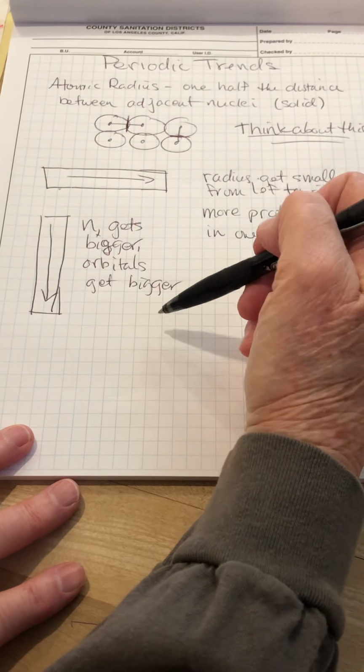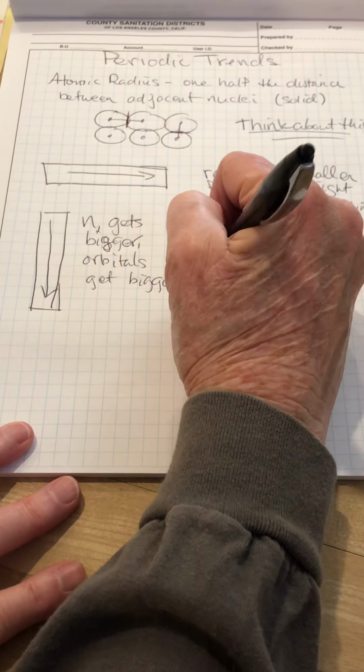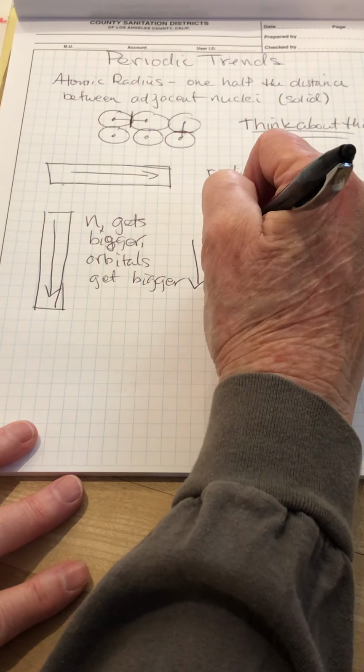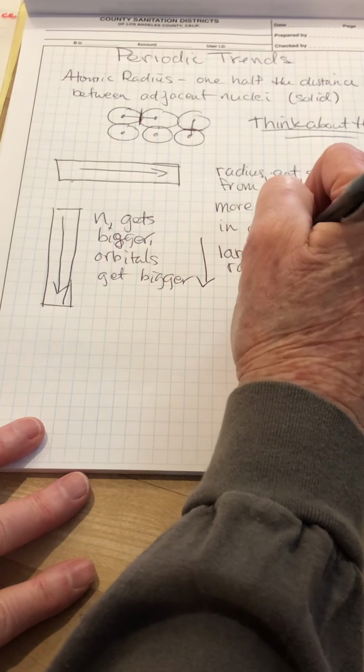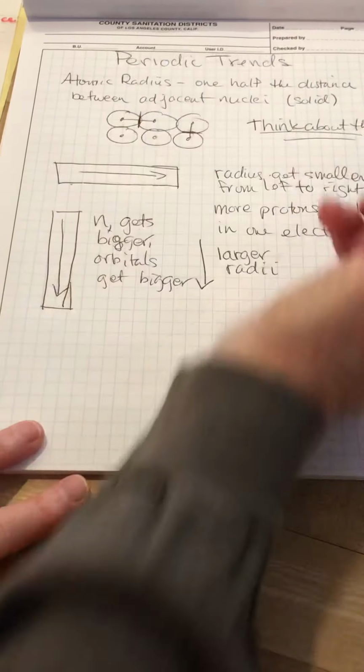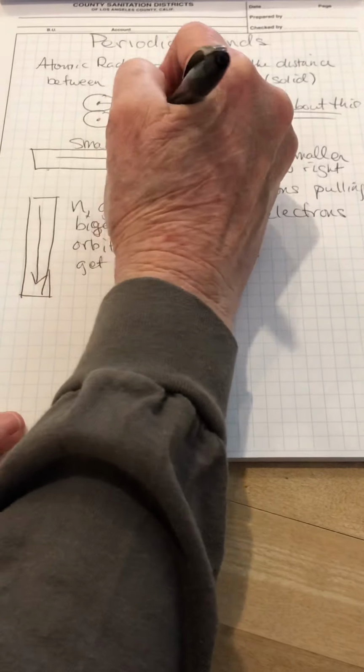And as the orbitals get bigger, that means you're going to have larger radii. So as we go down, the radii increase, as opposed to going across from left to right, where we see a trend towards smaller radii.